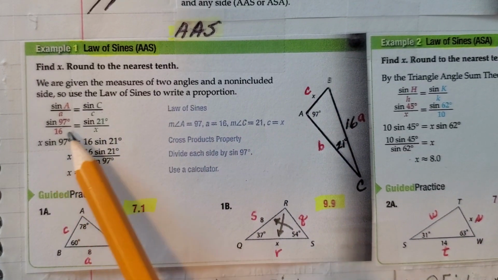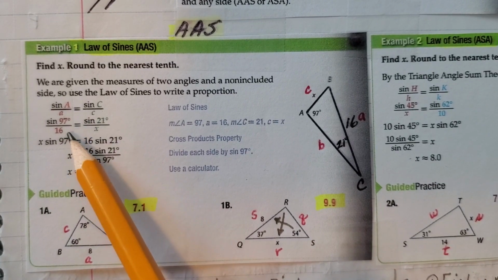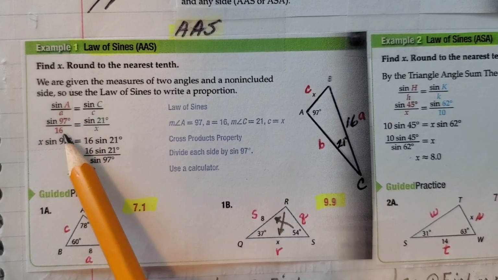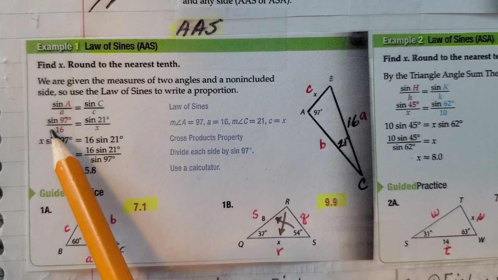So now we do the product of the means equals the product of the extremes, or you guys call it the cross product. And I like to put my x here. I did one that doesn't have the x first, but that's all right.